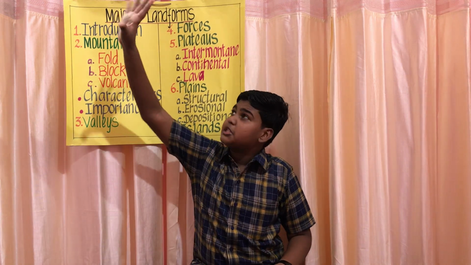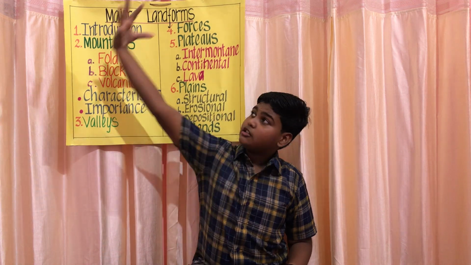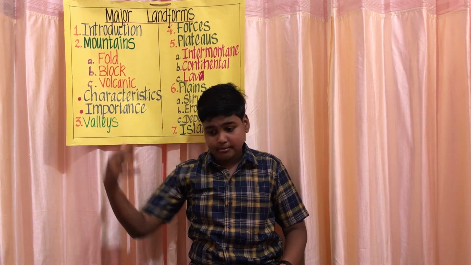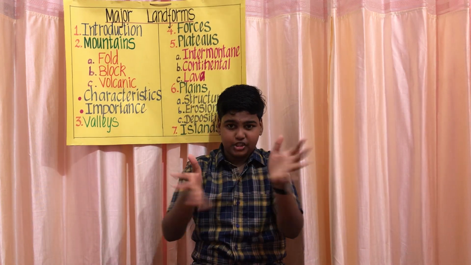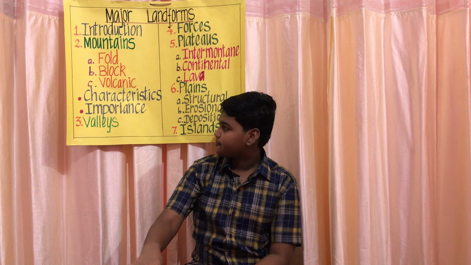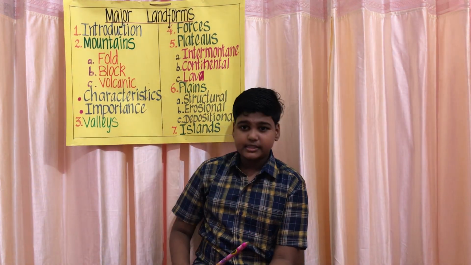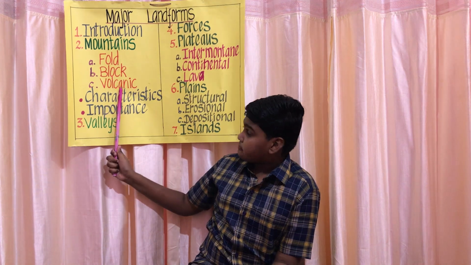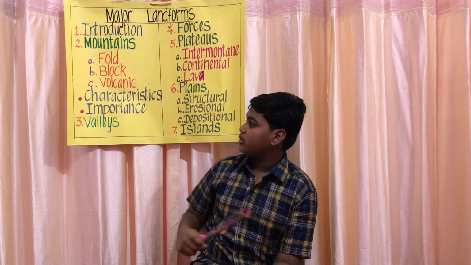volcanic eruptions, and also the impact of a meteoroid. Meteoroids are huge chunks of stone that usually shoot through space, and sometimes they may fall on different planets. So when they fall on different planets, they form depressions. They are known as craters. So we learned about the stages of the volcanic mountains. So we learned about the different types of mountains, that are fold mountains, block mountains, and volcanic mountains.